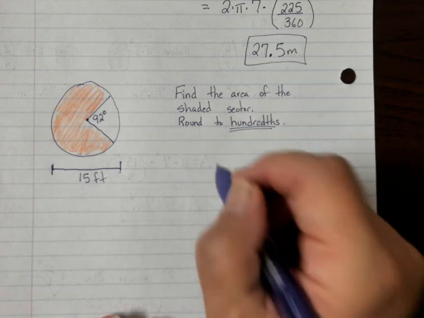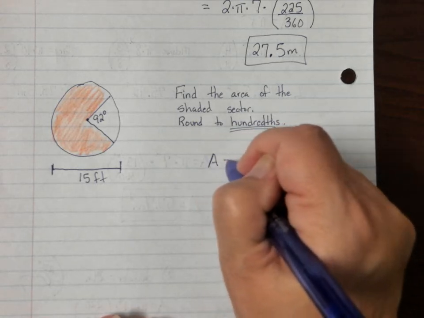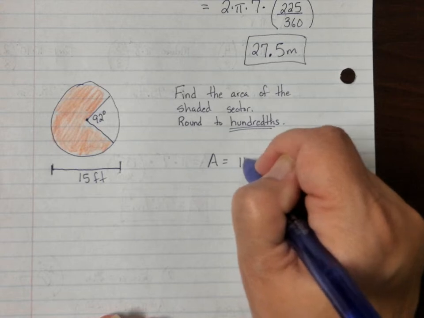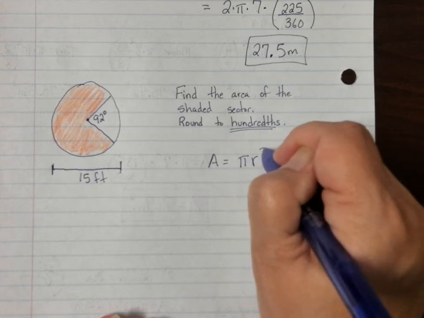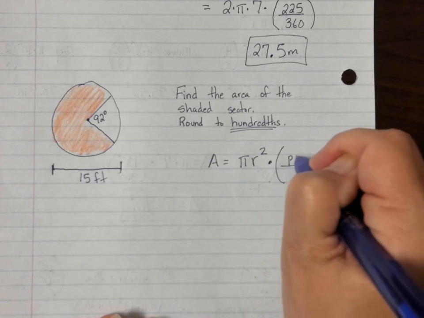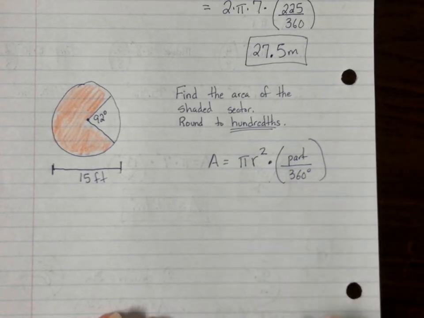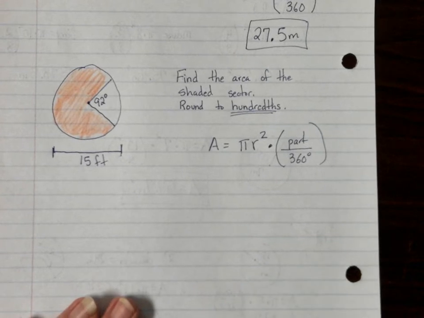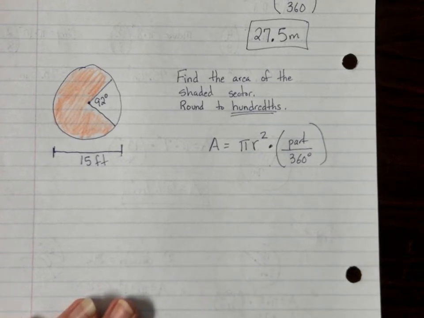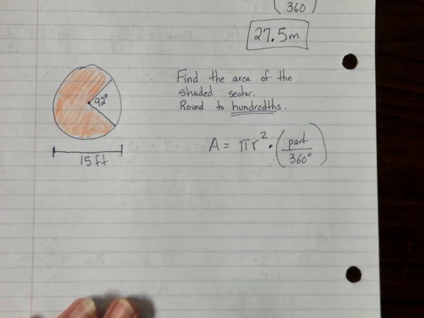So my main idea here is my area of my sector is going to be pi r squared times the part over 360, right? But do you agree that I'm not ready to plug any numbers in? So, this R is for radius.